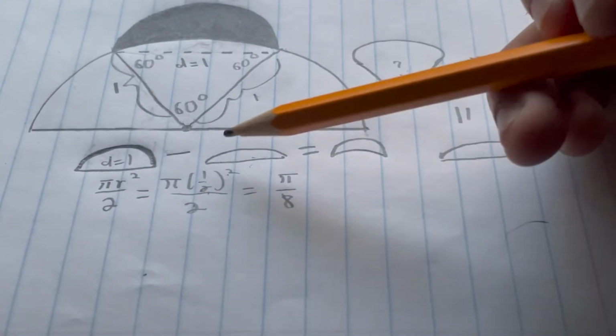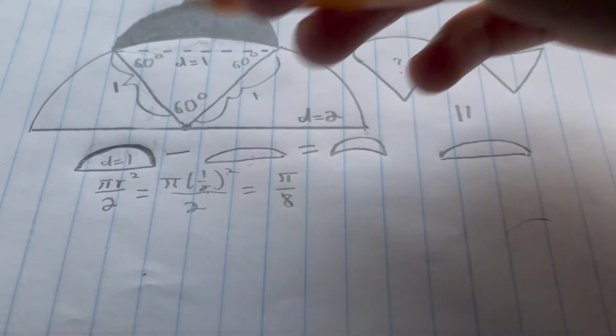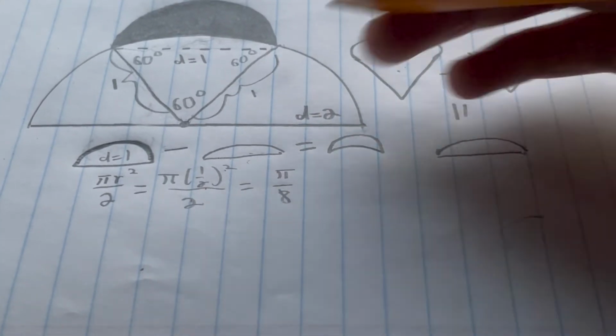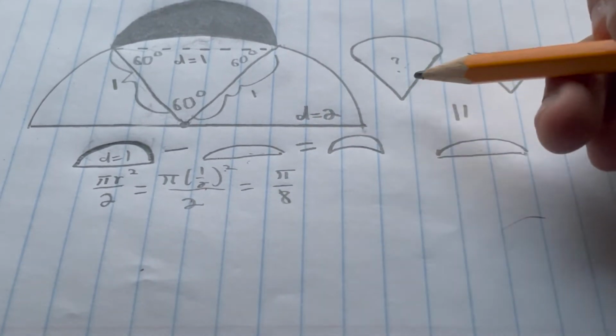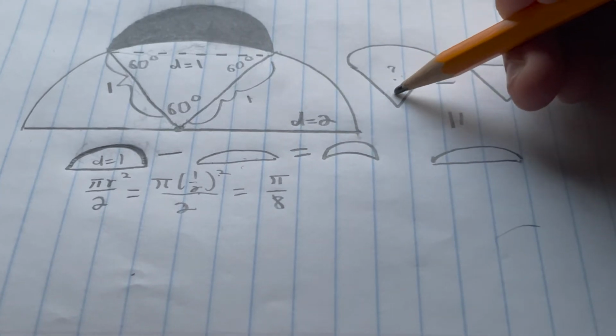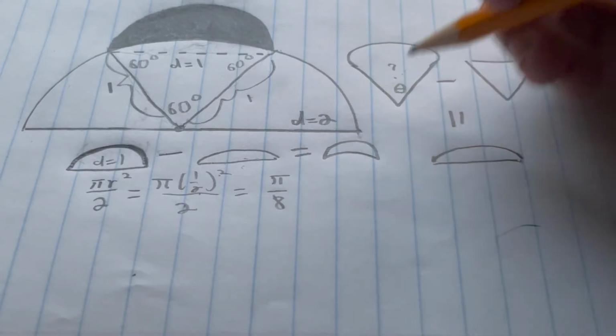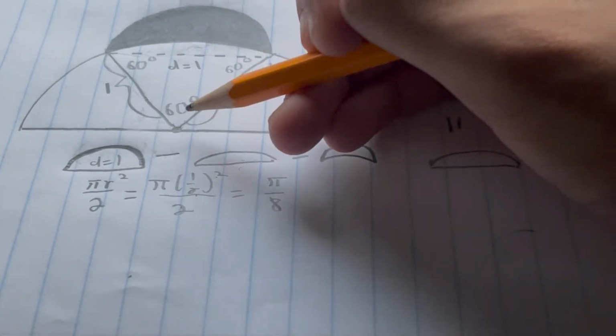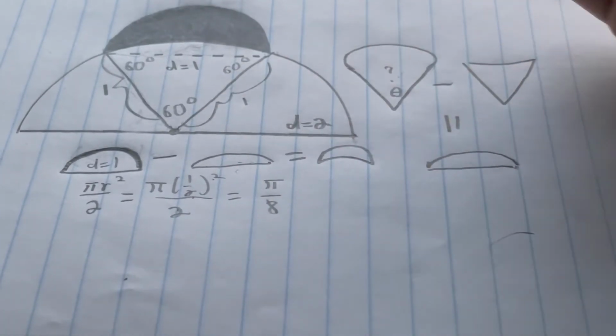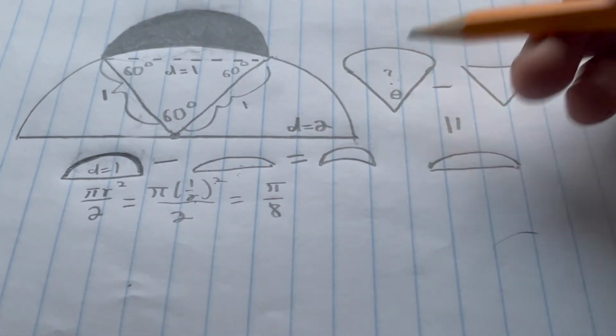Well, recall that you can find the area of any sector of a circle, in this case a semicircle, by just knowing what this angle theta is. Theta is in this case just a variable. Well, we know what this theta is. It's 60 degrees. But what does this 60 degrees tell us? How do we use that to find the area of this sector?